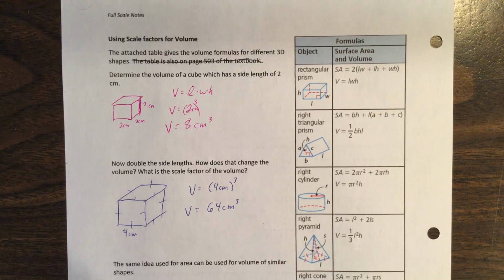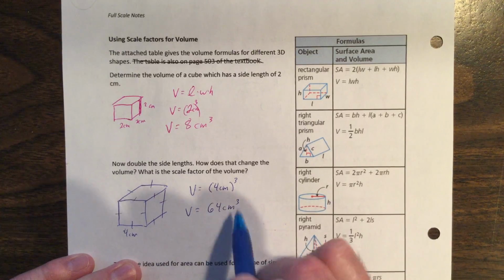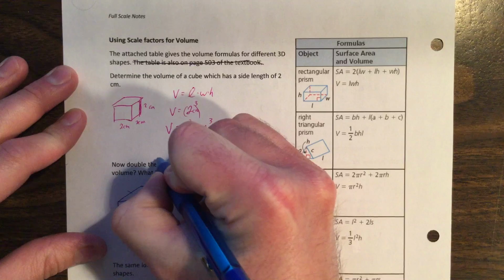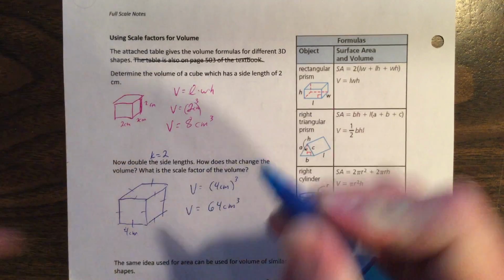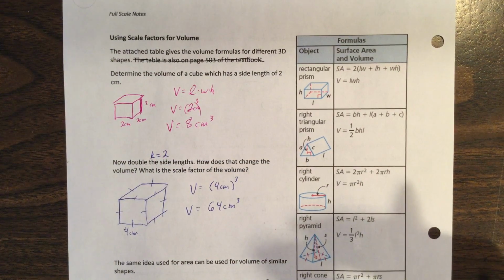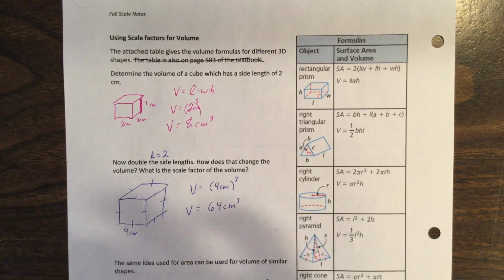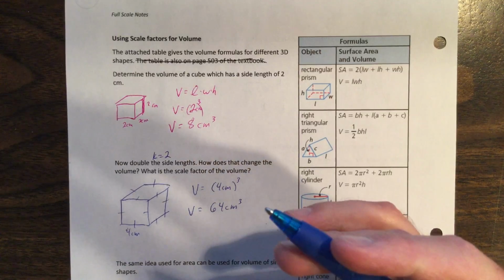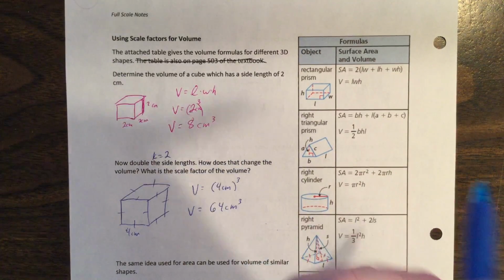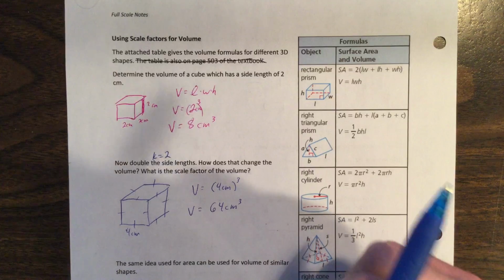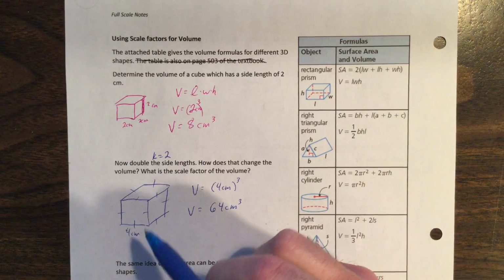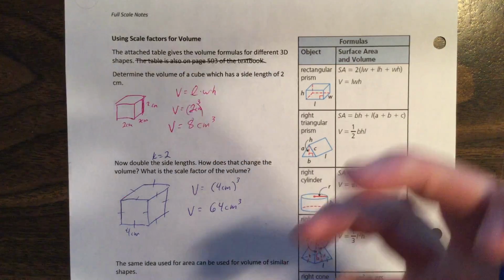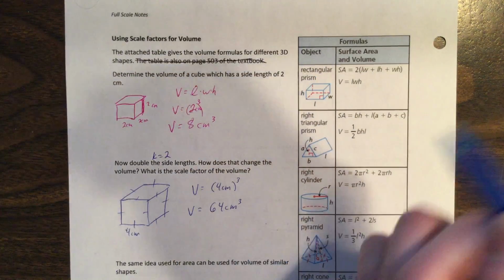Now, how much bigger is this volume? Remember, we've doubled it, so we're going to put this in here: k is equal to 2. We have doubled the lengths of our sides, and that's important. How does it change the volume if we double the side lengths? Now we have 3 dimensions that we're changing: the length, the width, and the height. So we have to change 3 dimensions by 2, or 2 cubed.